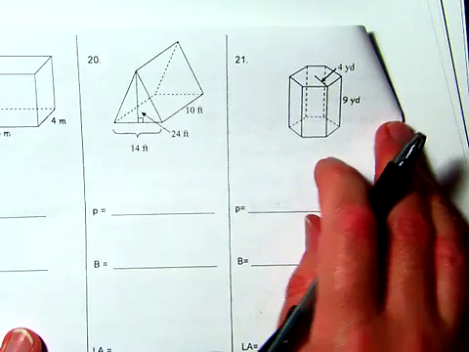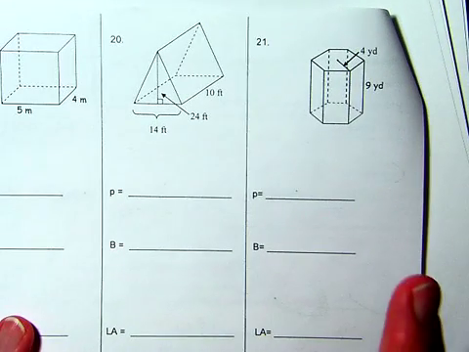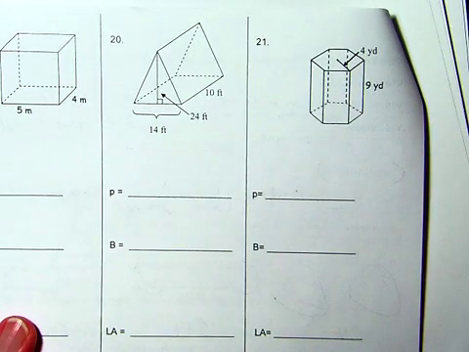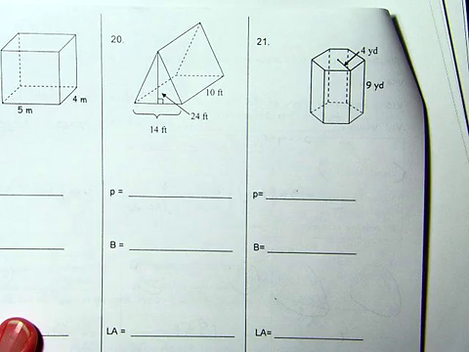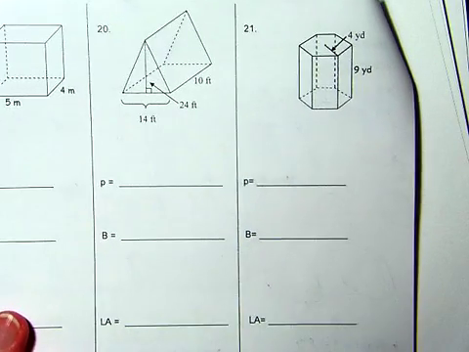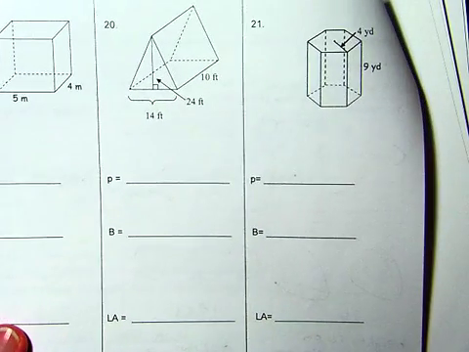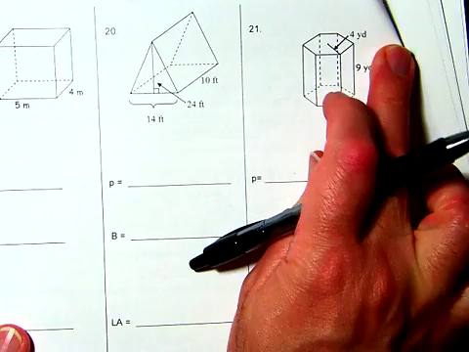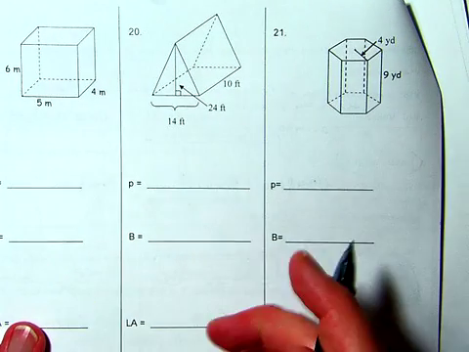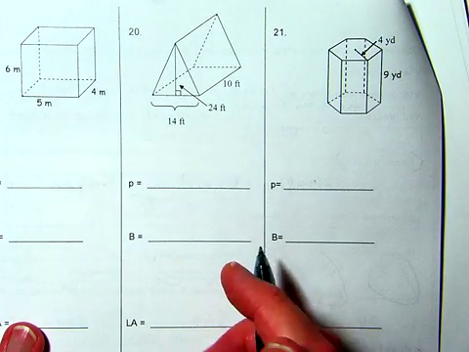So what I'd like you to try to do is do number 20 and maybe even 21 on your own first. See if there's any way that you can get the answer, and then come back to this video and see how I do it, and then compare your answers. Okay, so hopefully you've paused the video and worked some of this out for yourself.